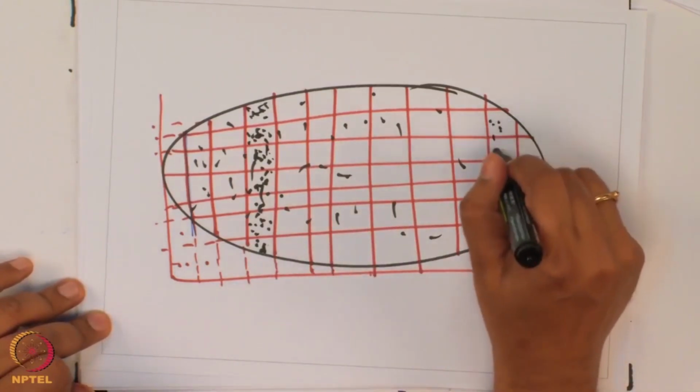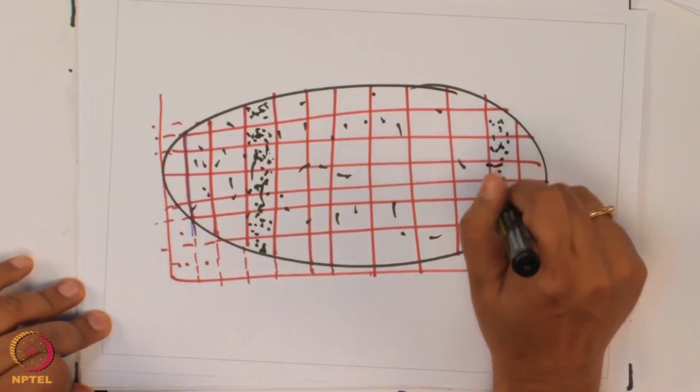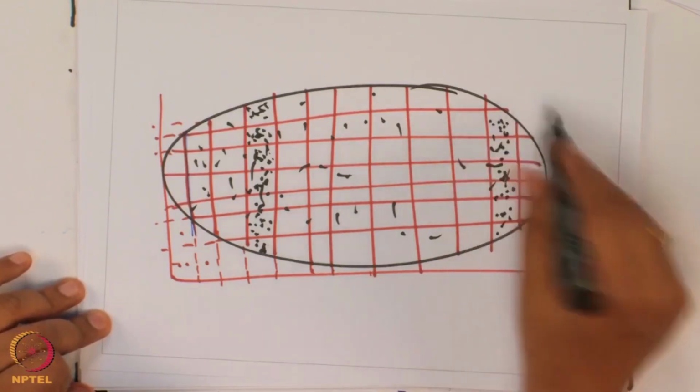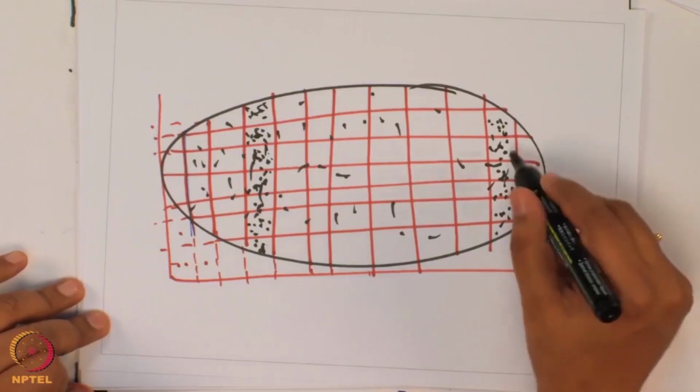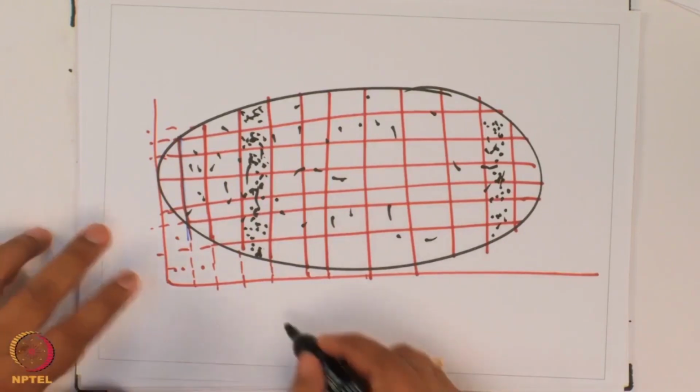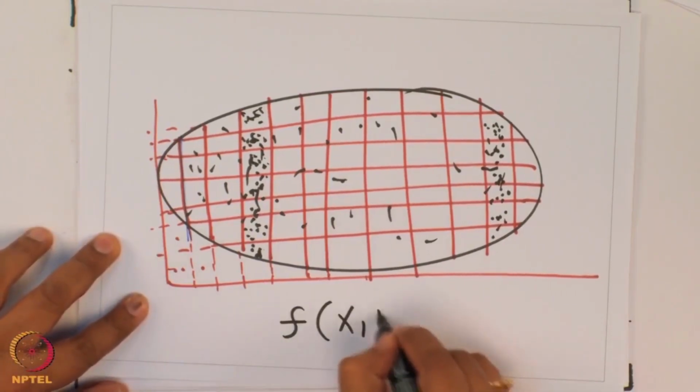Even here, let us say there are many black dots in these cells. So you can divide the cells like this into grids and get a nice black dot count, and this is some function of x comma y.